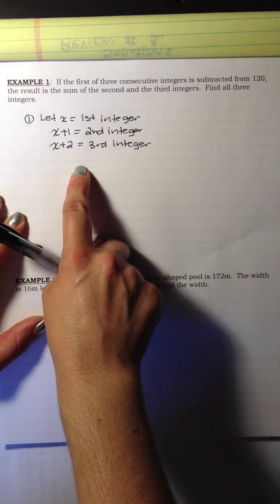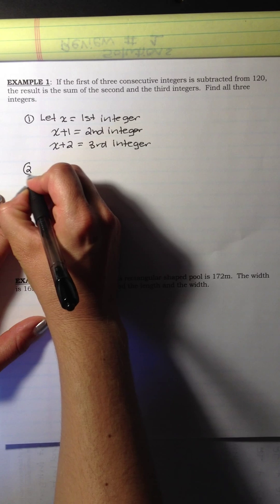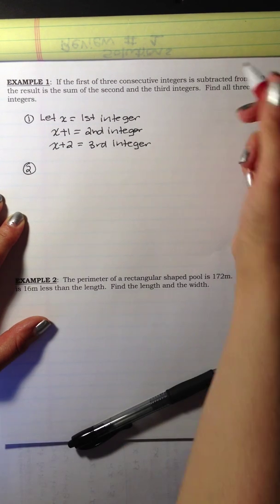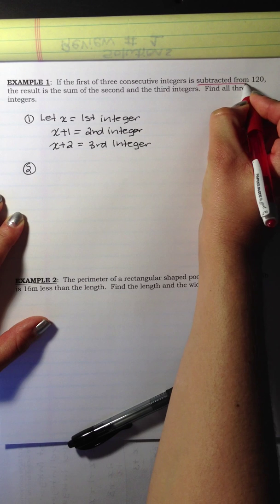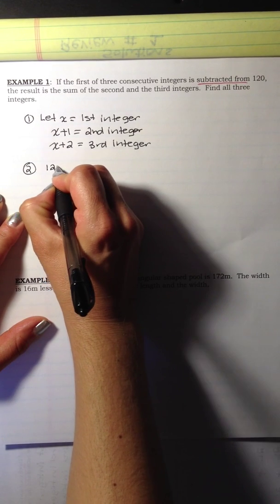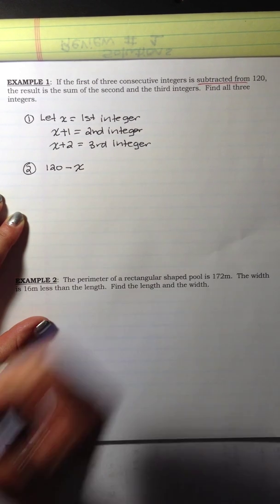Once we define our unknowns, our second step would be to write our equation, which we just translate from the problem. It says if the first of 3 consecutive integers is subtracted from 120. You have to be careful with the order. The order is 120 minus x.